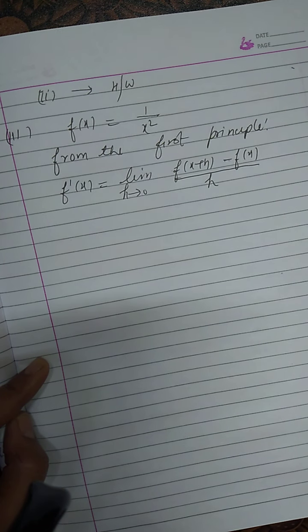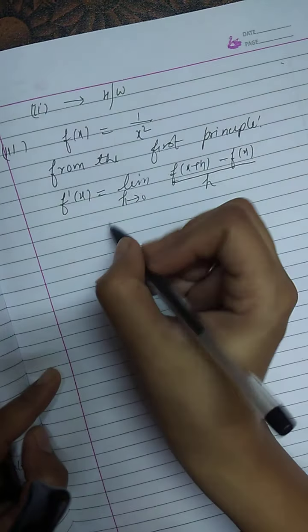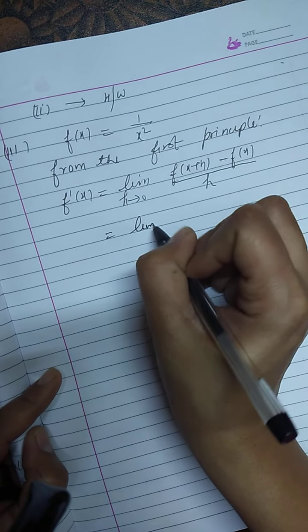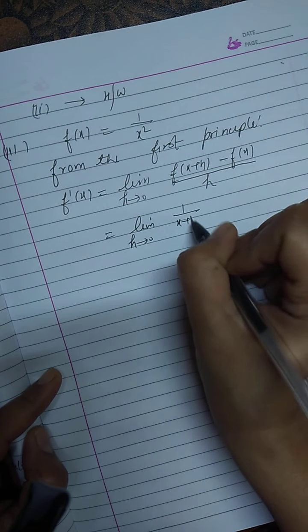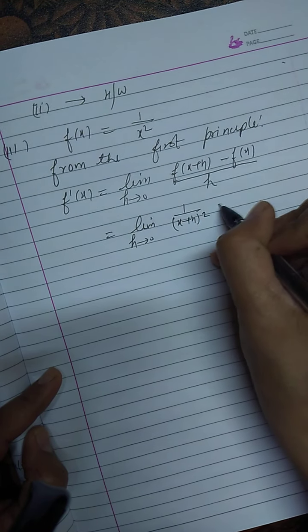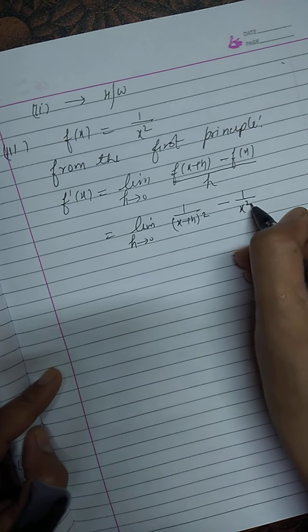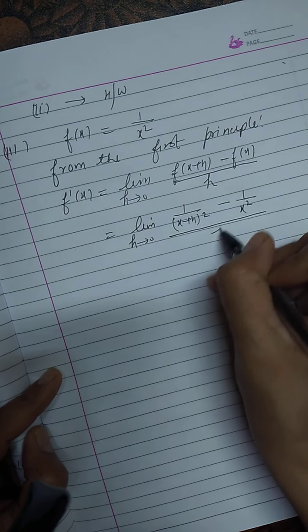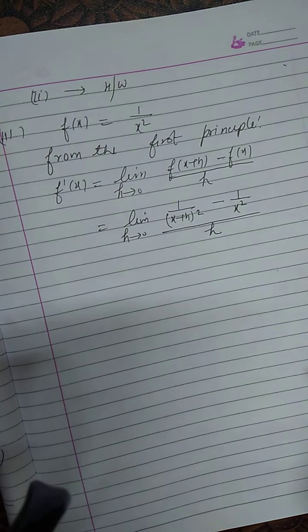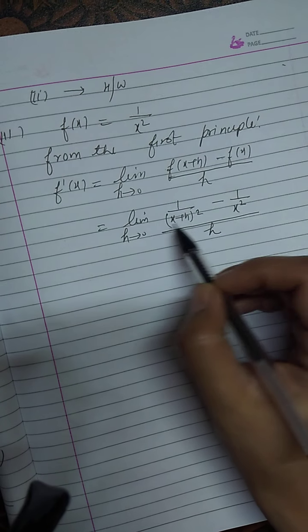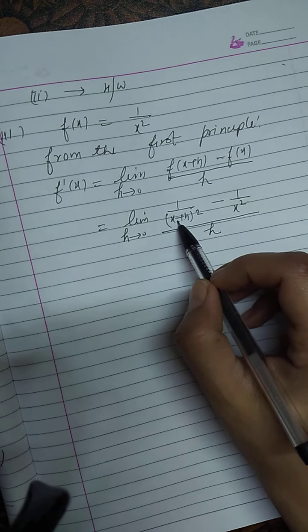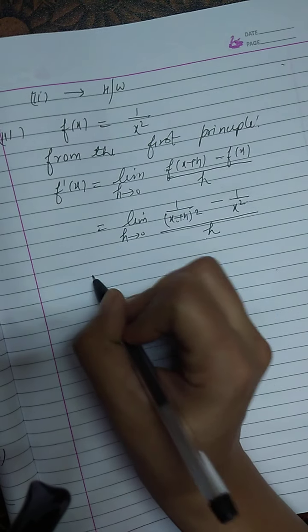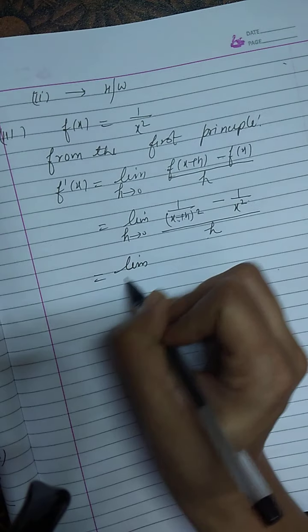So if f of x is 1 upon x square, so f of x plus h will become 1 upon x plus h whole square minus f of x, 1 upon x square will come as such, whole divided by h. Now in the numerator part we will take LCM, okay, and these two terms product will come in the denominator. So how it will become?